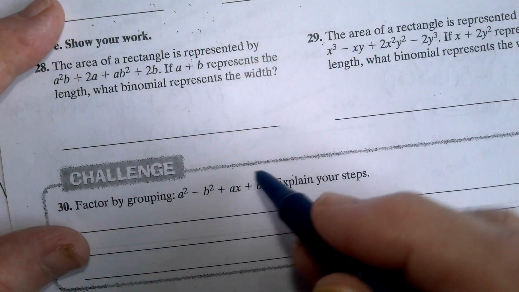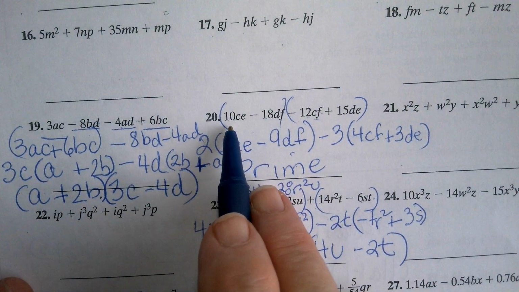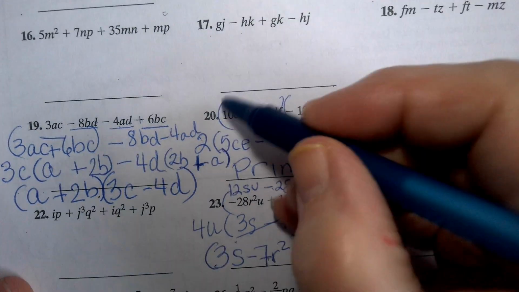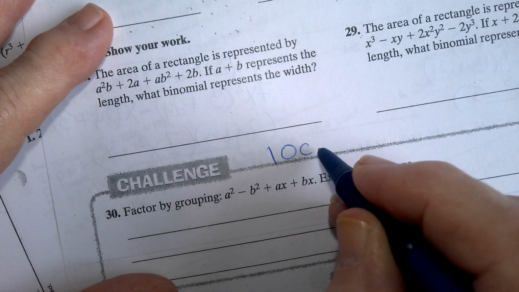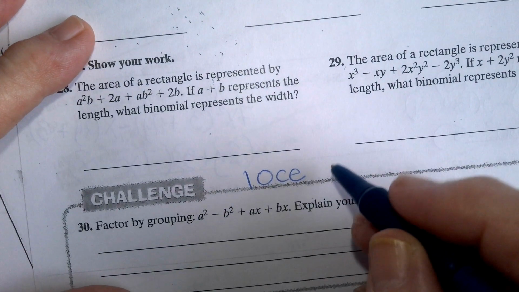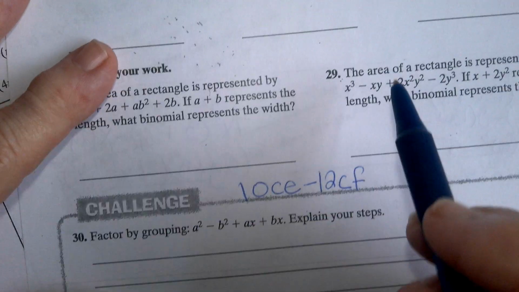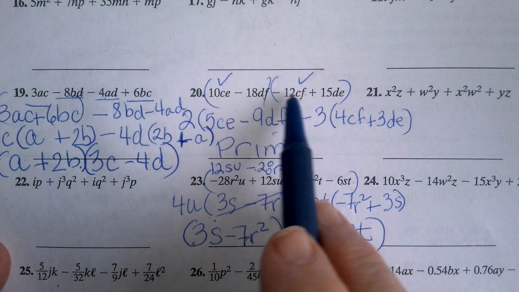I'm going to put the 10CE minus the 12CF. So I've pulled those two out.